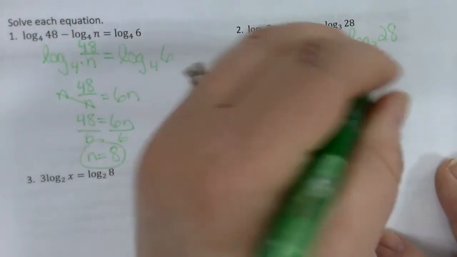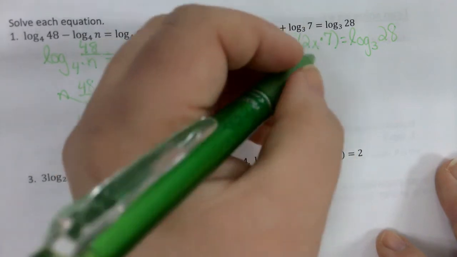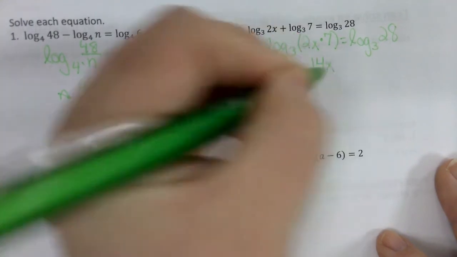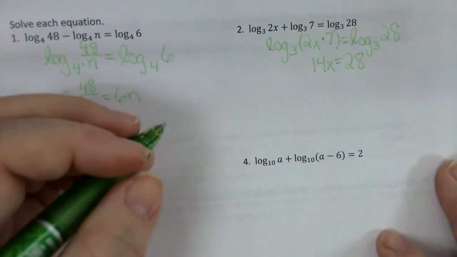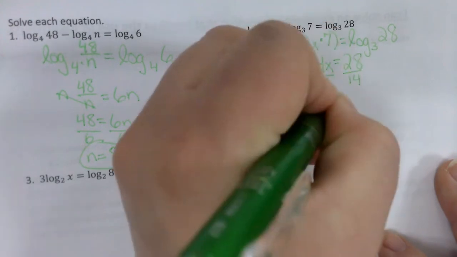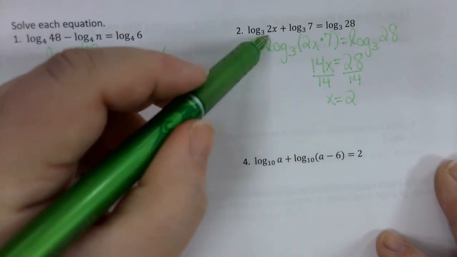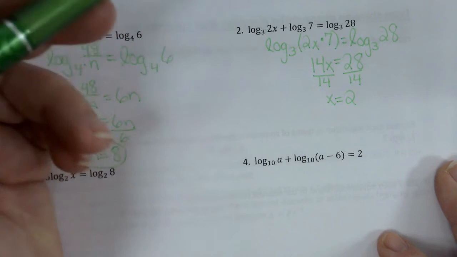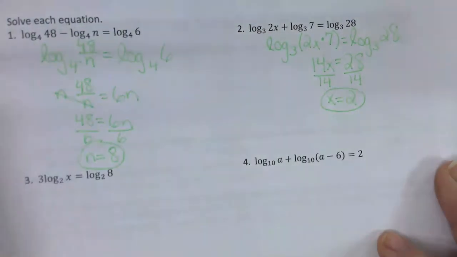Now that my logs are alone on both sides, I can set my arguments equal to each other. 2x times 7 gives me 14x, and it equals 28. Divide by 14 on both sides, and x is equal to 2. Plug that 2 back in, make sure that I don't get 0 or a negative number. 2 times 2 is 4, so I'm positive. It's not extraneous. There's my solution.